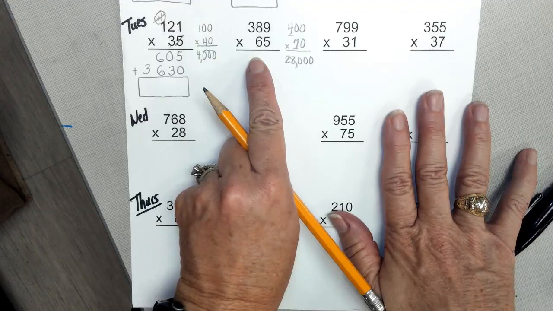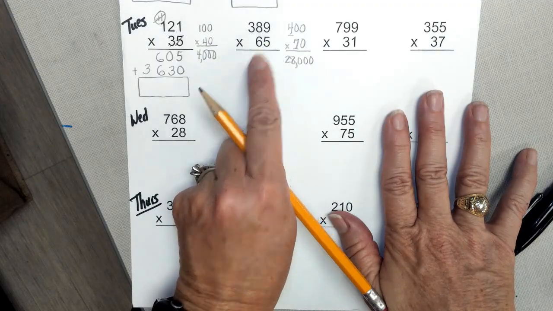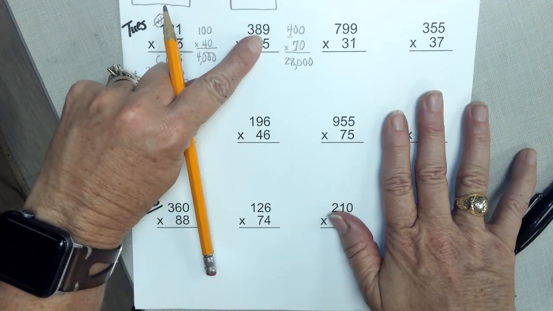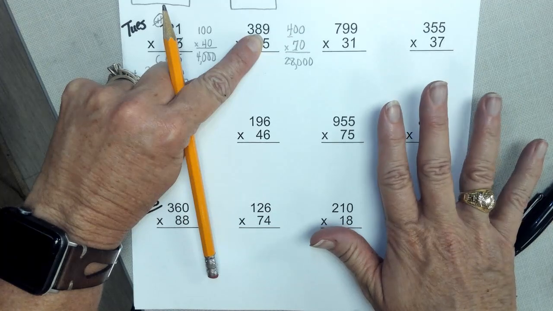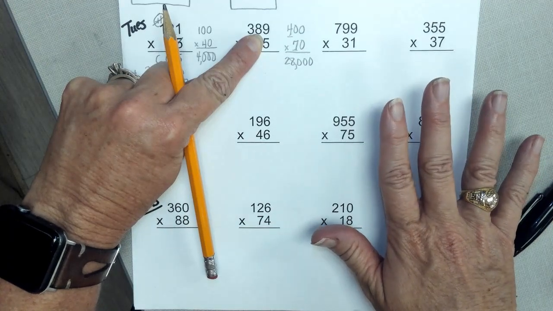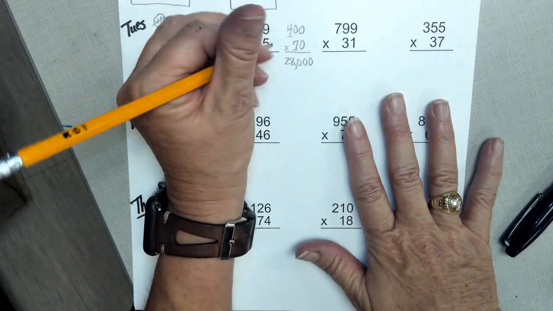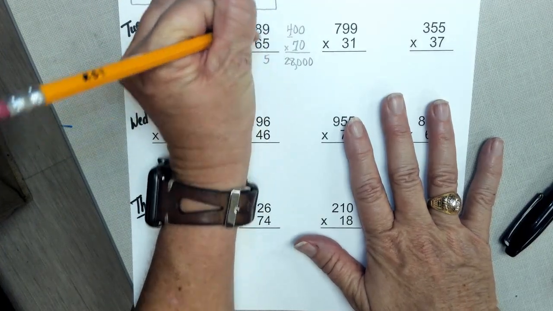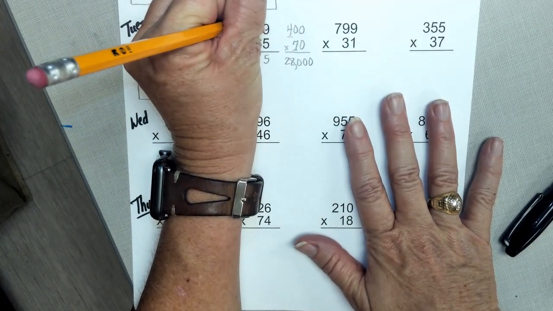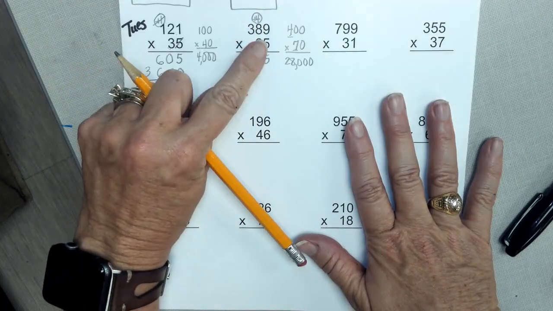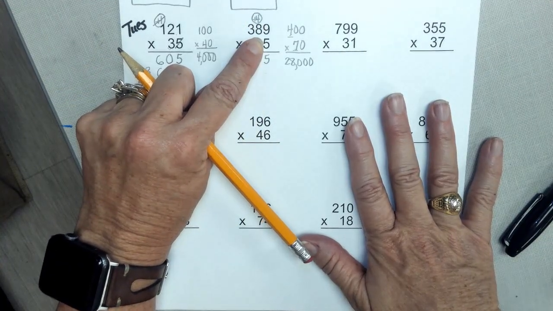Alright, so now I'm going to multiply, starting with 5 times 9 first. So 5 times 9 is 5, 10, 15, 20, 25, 30, 35, 40, 45. So you write your 5, you carry your 4 to the middle digit. Then we're going to multiply 5 times 8.